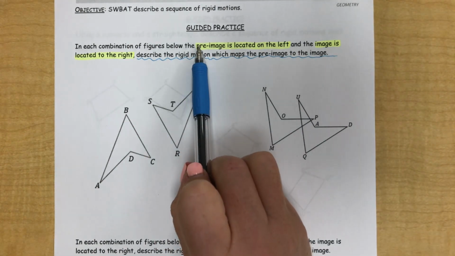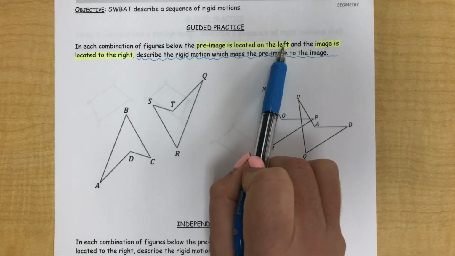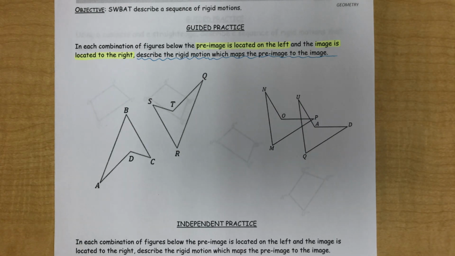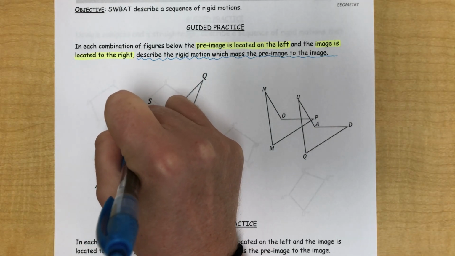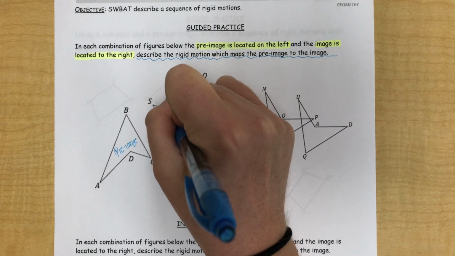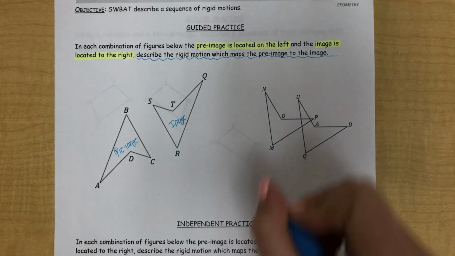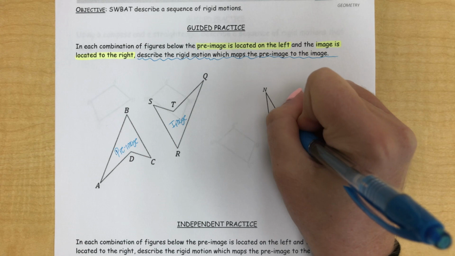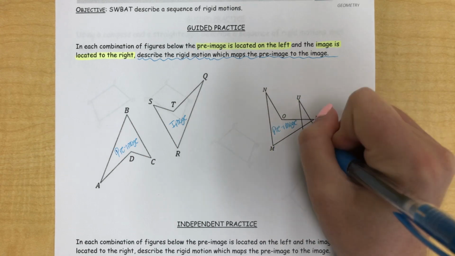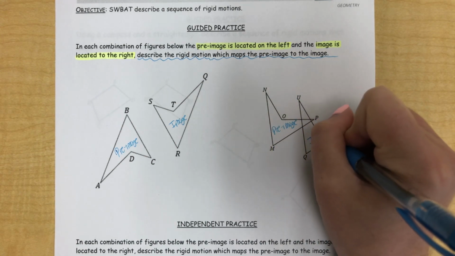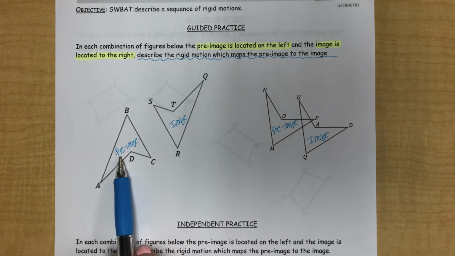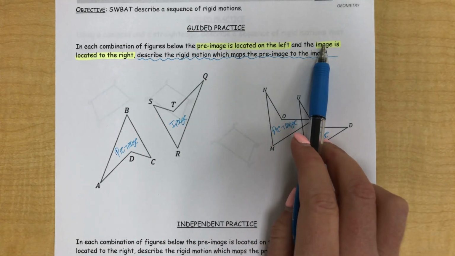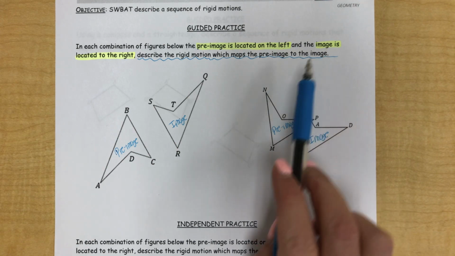If they're telling me the pre-image is located on the left, I'm going to label that right now as a first step. So this is my pre-image, this is my image. Pre-game, that's before the game, right? So this is where I'm starting. Image, that's the game, that's where I'm ending up, so that's where I want to be.